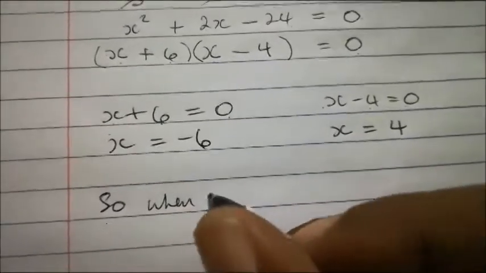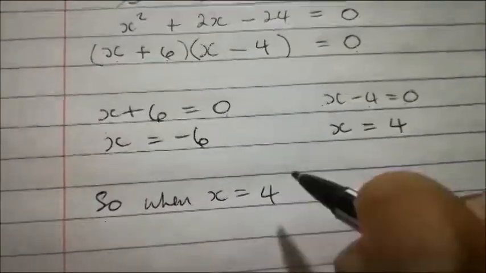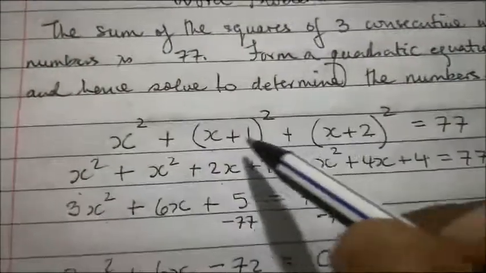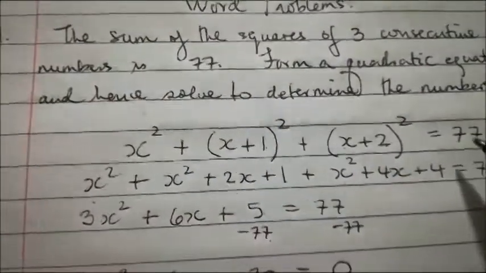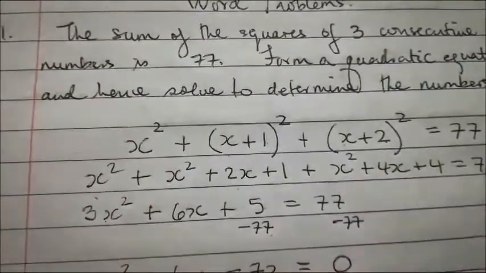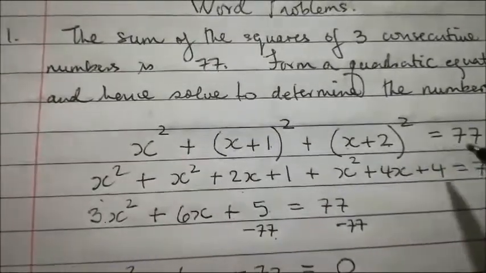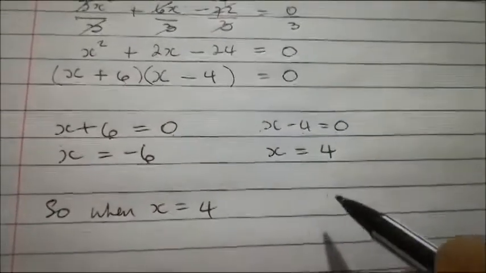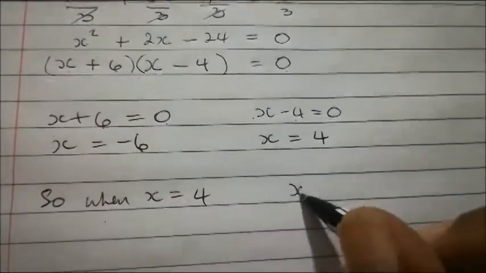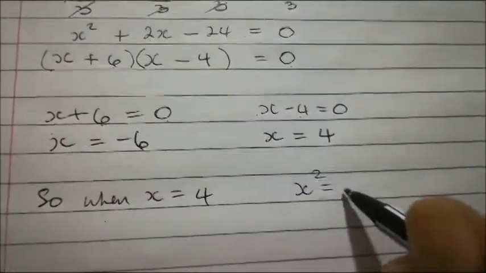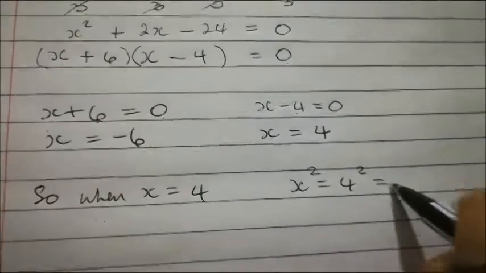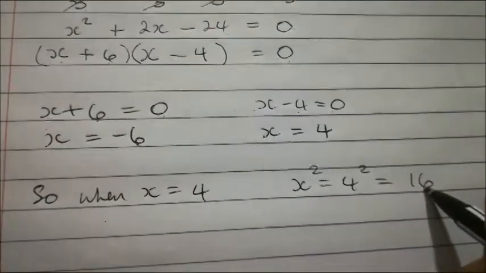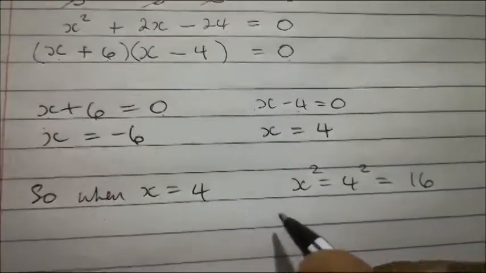So when x is equal to 4, now we're going to go back to determine the numbers. We're going to look at the first equation as it was structured here. We know that x is 4, right? x squared becomes 4 squared, which becomes 16. Note carefully now.